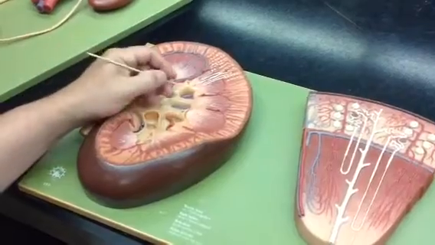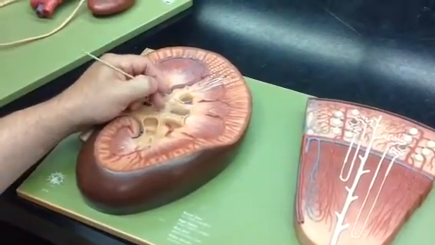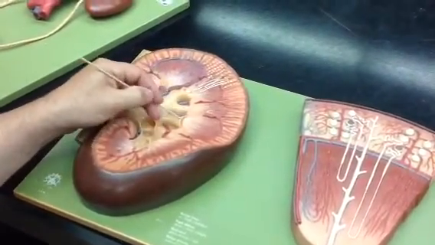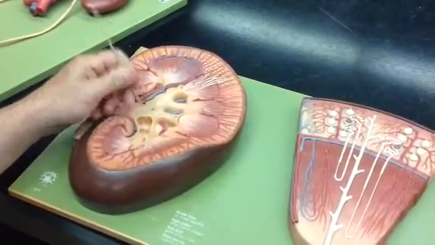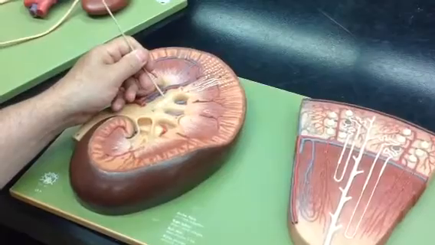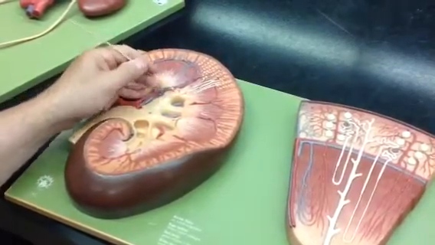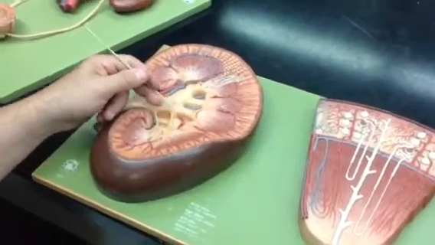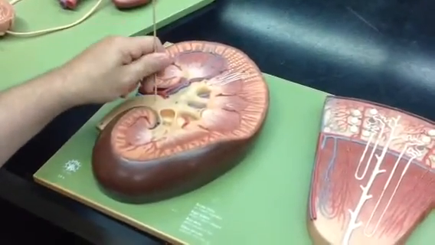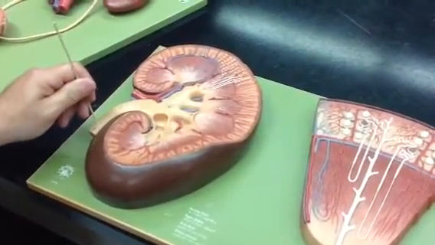Okay? The papilla drains into a minor calyx, which are these. And minor calyx form into major calyx, so you'd have one here, another one here, another one here. So you might have about 8 to 10 minor calyx and about 3, 4, or even 5 major calyx in a kidney. Renal pelvis, ureter.